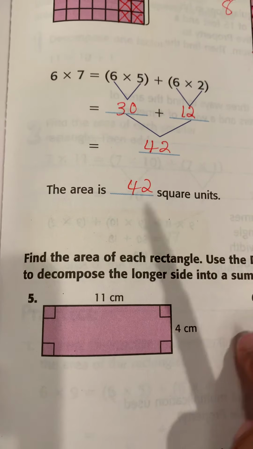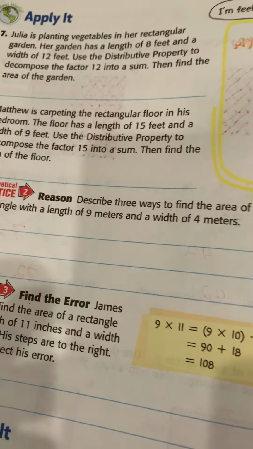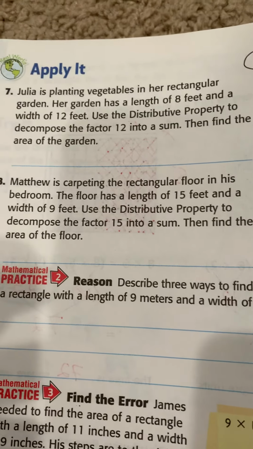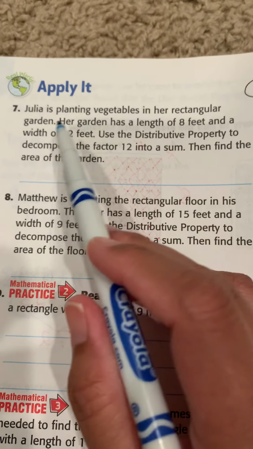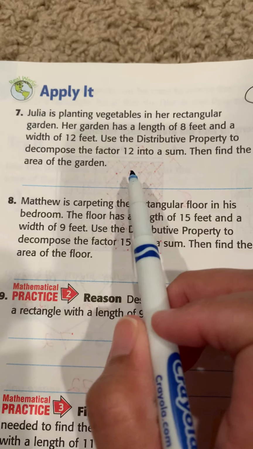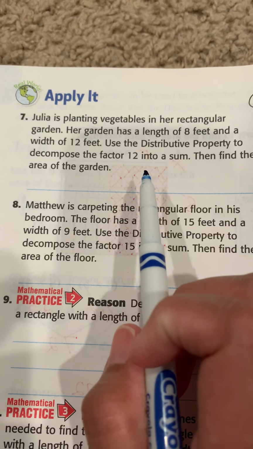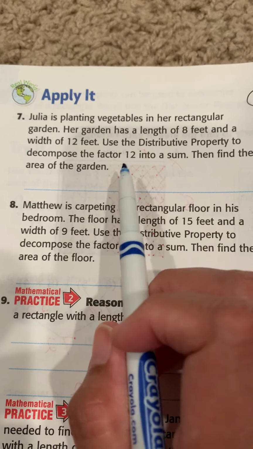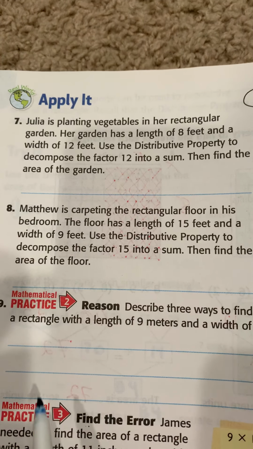And when you move on here to the last pages, now you're applying this to different problems. So don't get confused. It's really the same exact concept. It's just that you're applying it to word problems, okay?